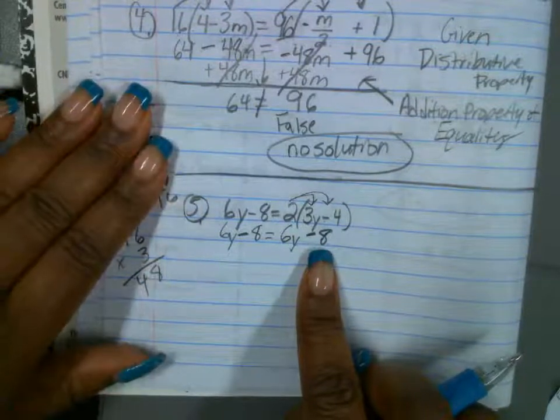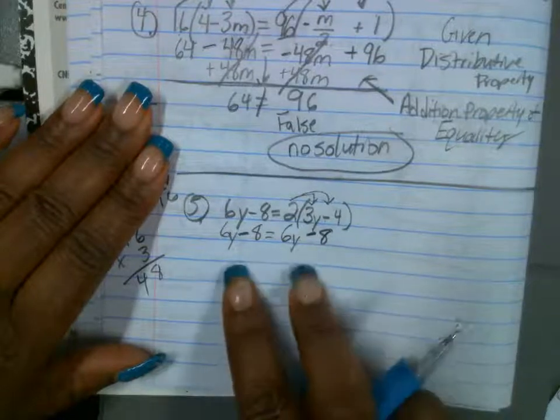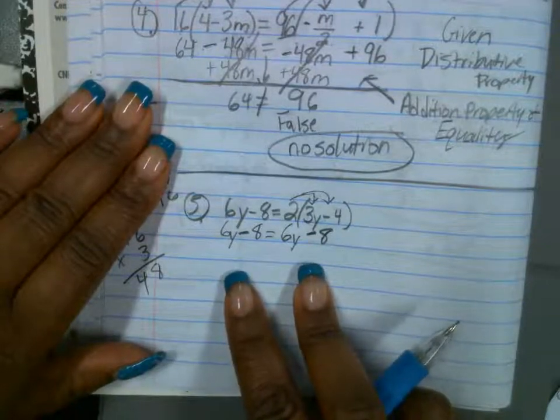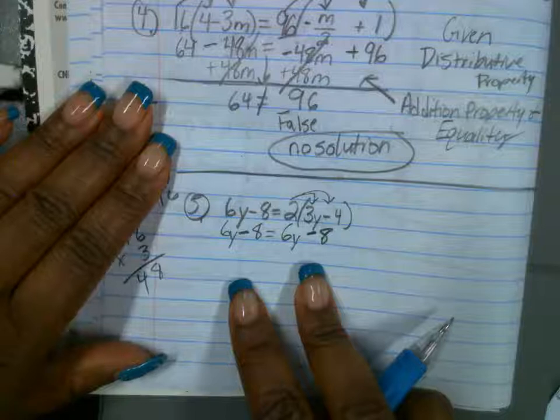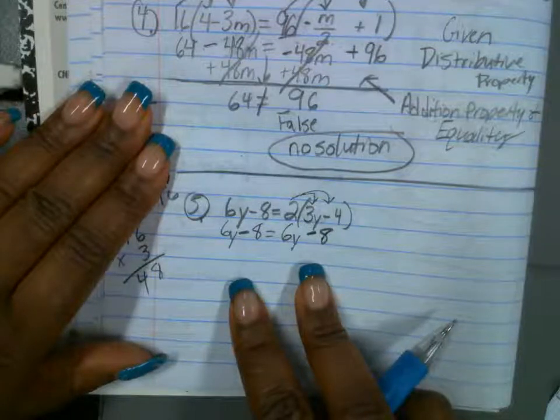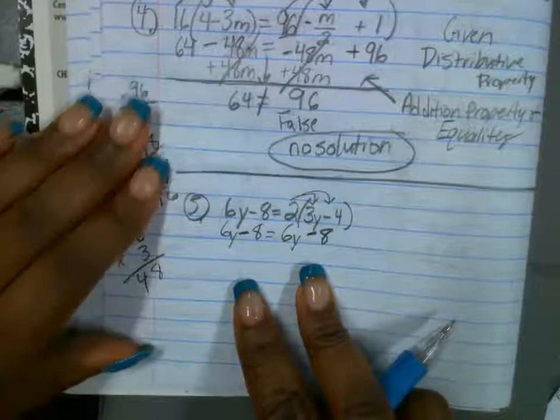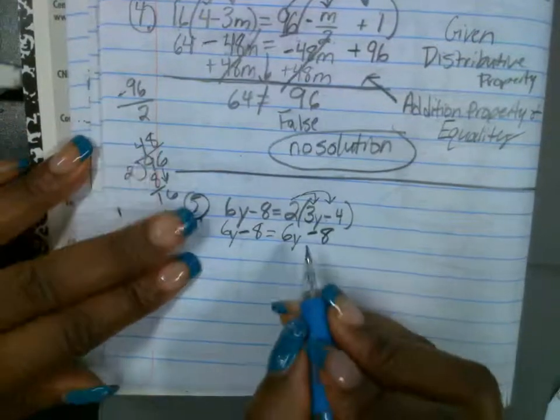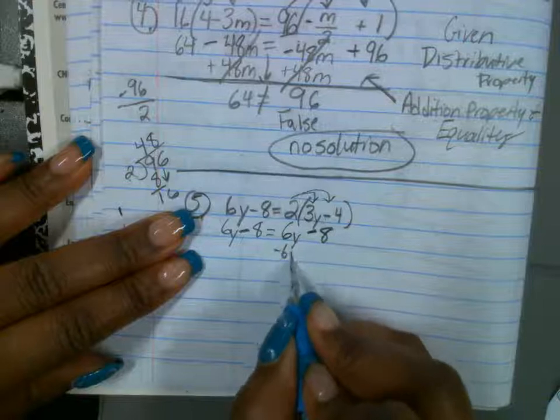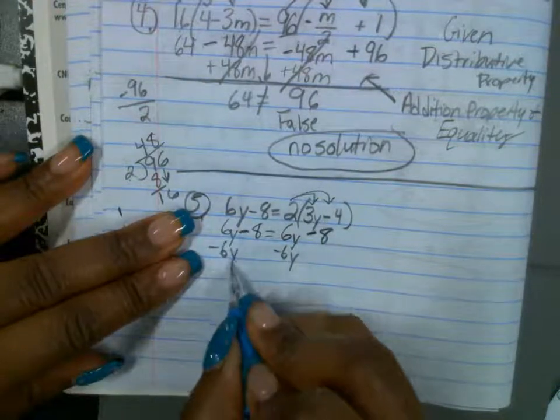Okay, so this is going to be infinitely many solutions because, again, the variables are going to cancel out, but the math sentence is going to be true. So instead of it being no solution, since it's a true math sentence, it's going to be infinitely many solutions. So let's go ahead and prove it. With both sides, we're going to subtract the 6y on both sides.